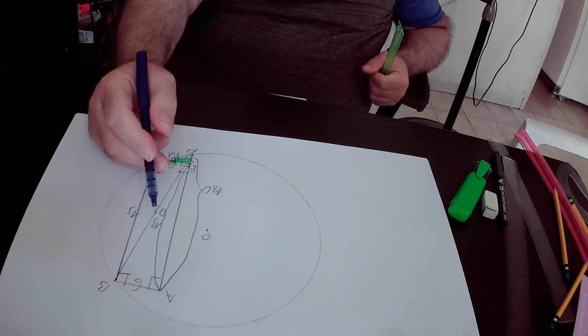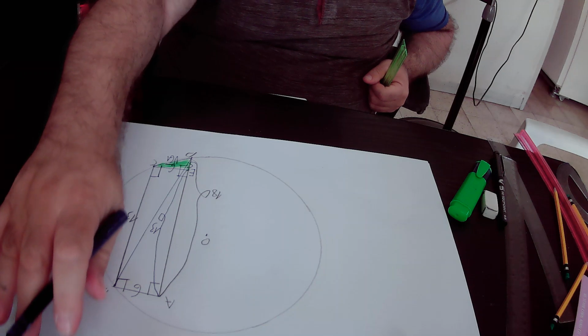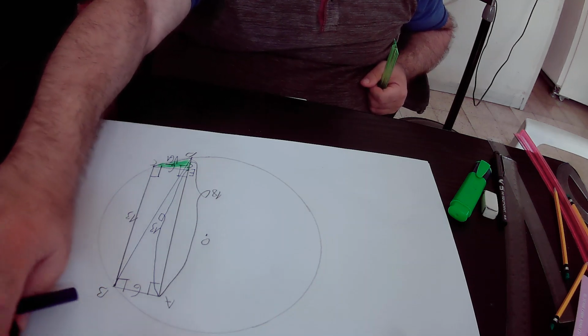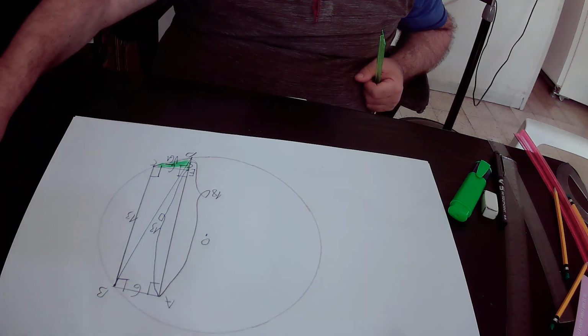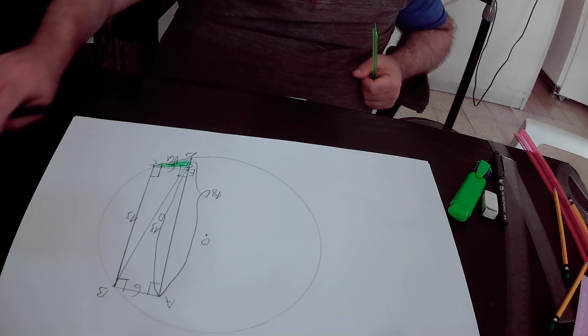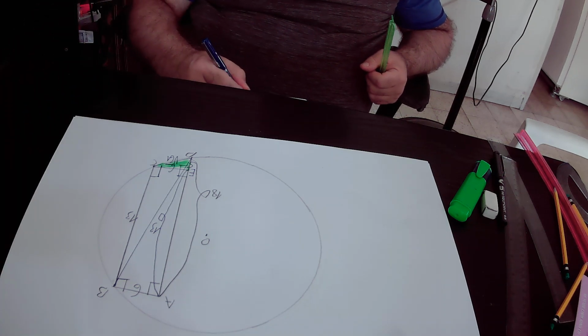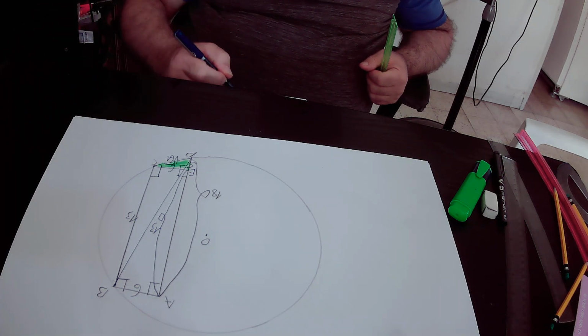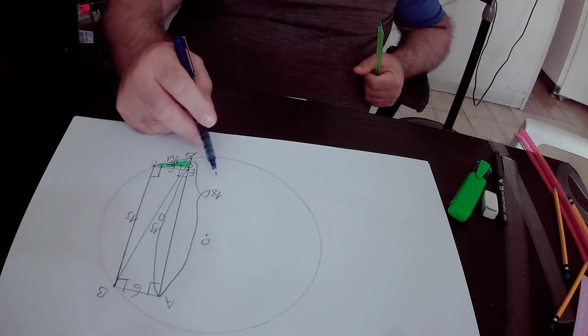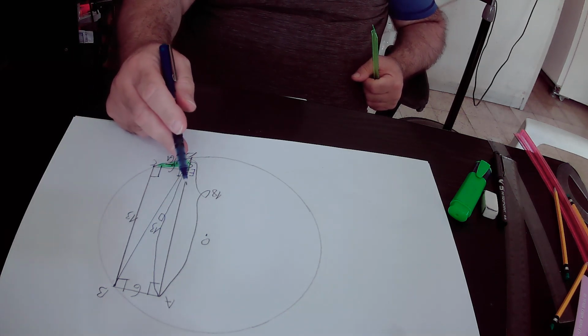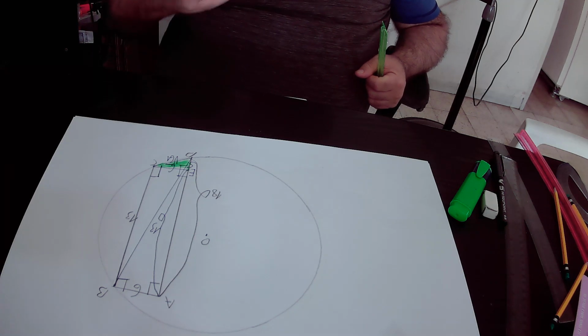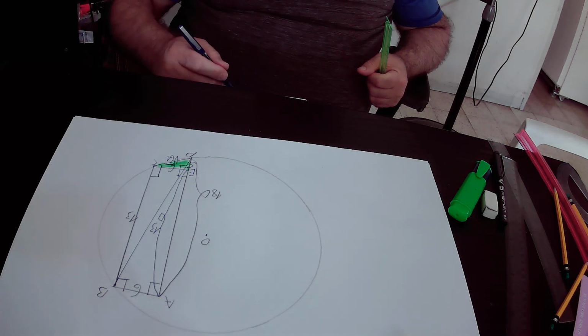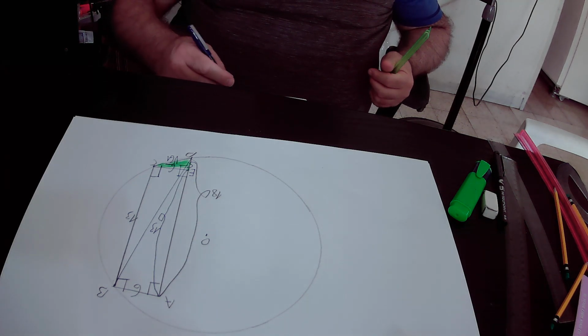AB equals 6, therefore AB square equals 6 squared, that is actually 36, plus AD square. AD equals 18 units according to what is given in the question, therefore AD square is equal to 18 squared, that is 324.